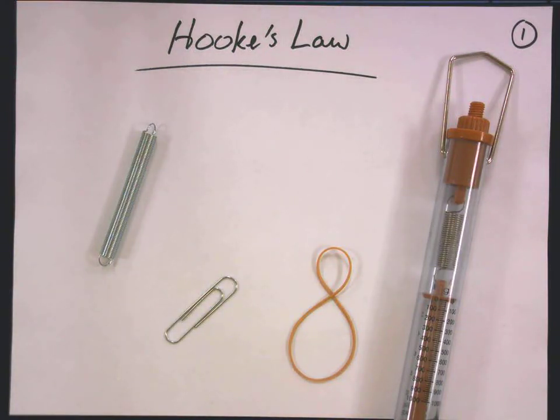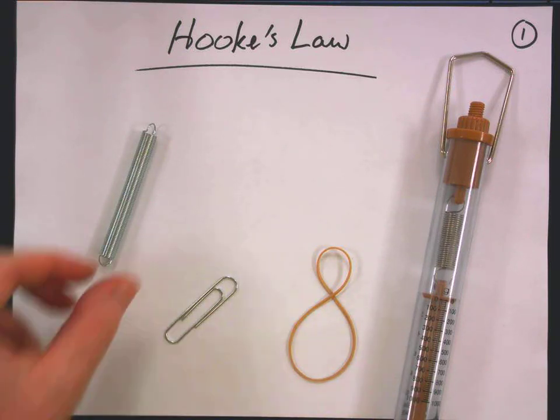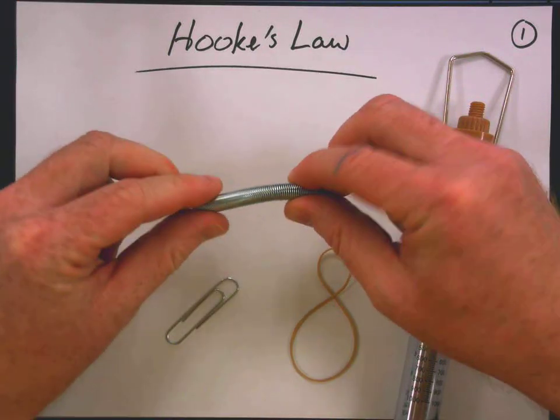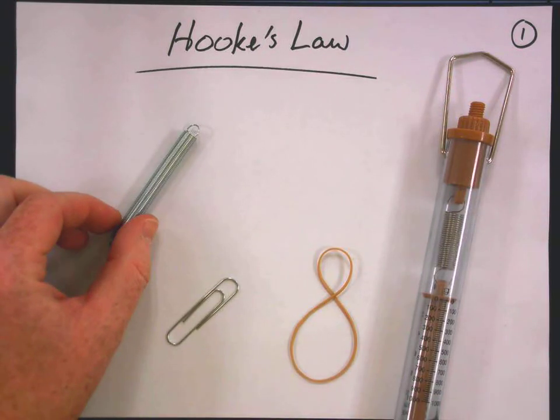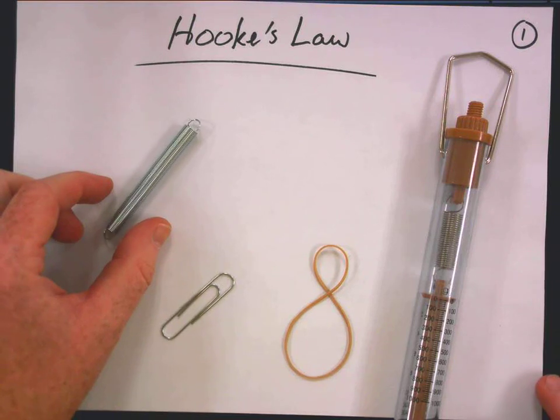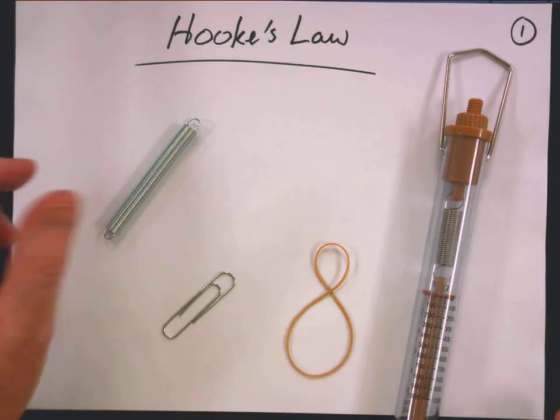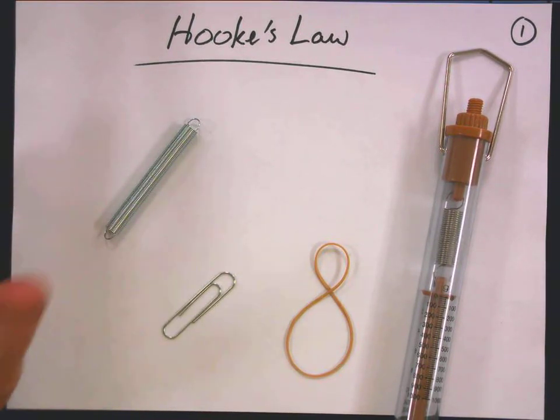Here today we're talking about this idea called Hooke's Law. And it obviously is going to deal with springs, but I want to mention that it's not so much a law as it is a very good approximation for many situations involving springs and how springs work and how they respond to different situations. And so I got some examples here.